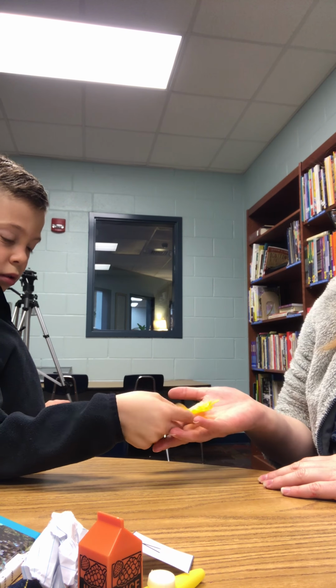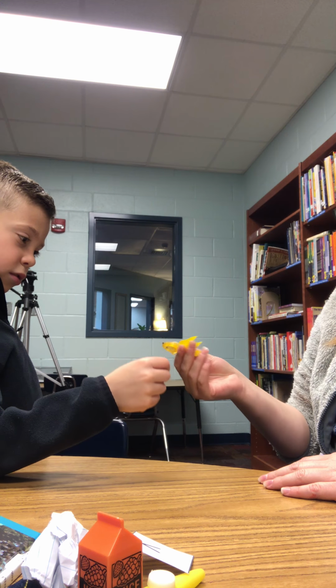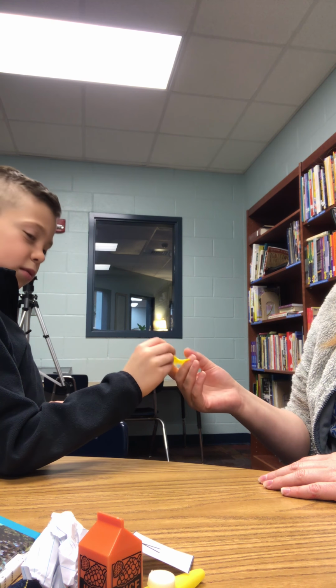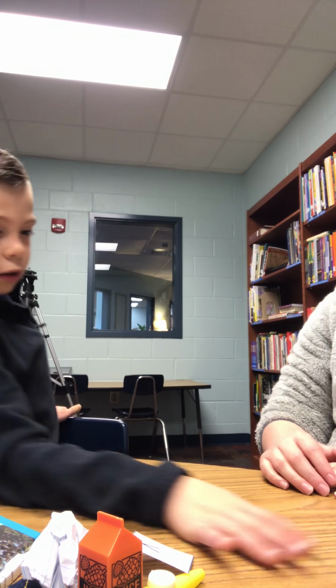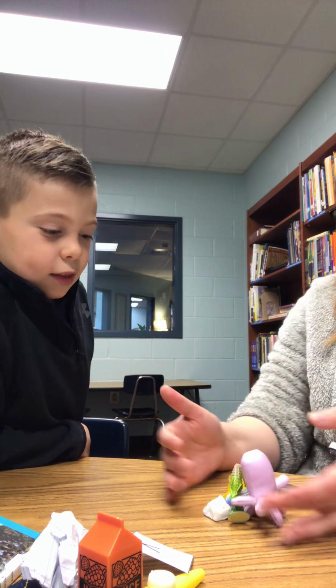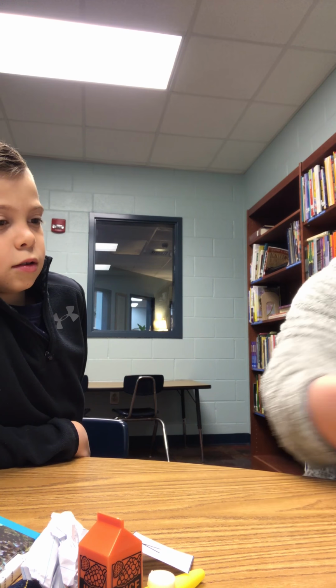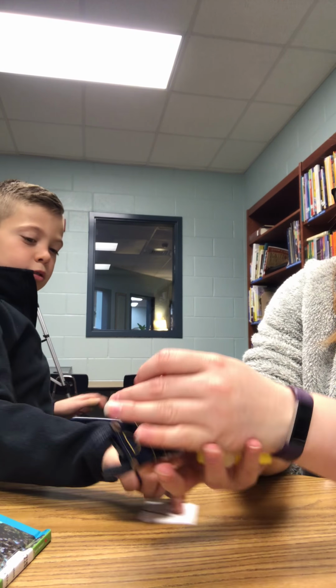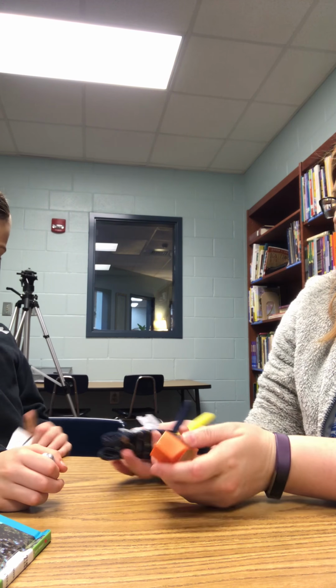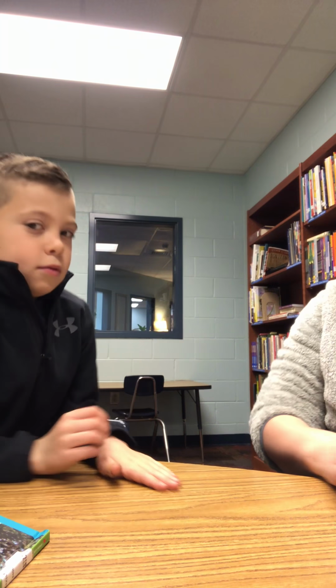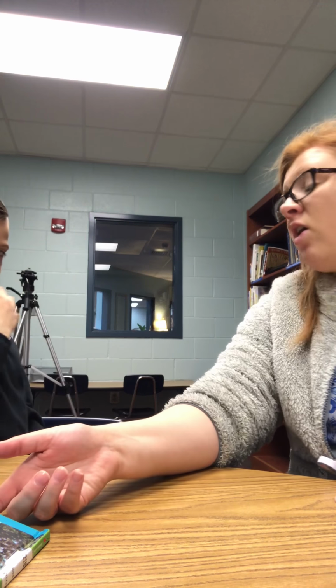A fish. Where do fish live? In the ocean. So you've categorized them based on animals and things that belong in the ocean. Rocks are okay. And these are different things that are considered pollution. Those are toxic. And toxic things are poisonous. They can harm animals.